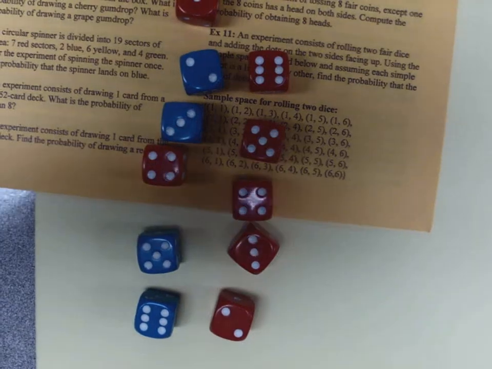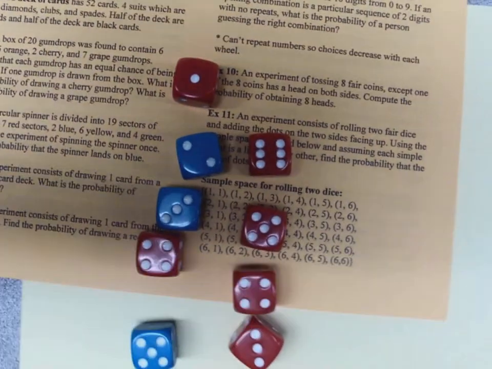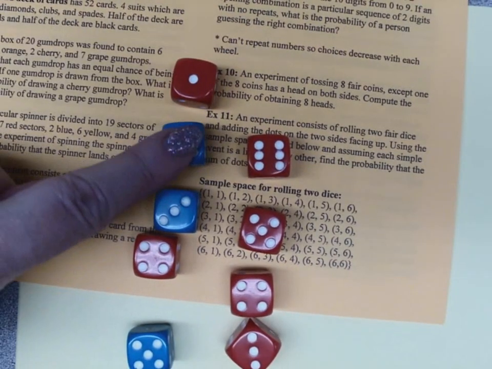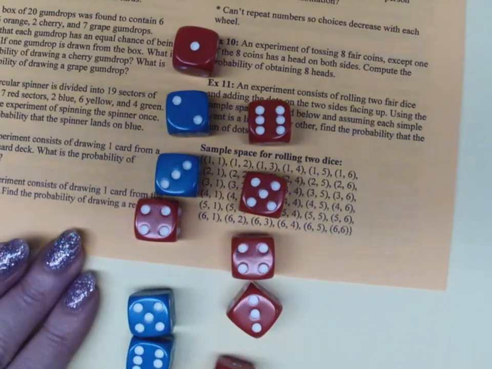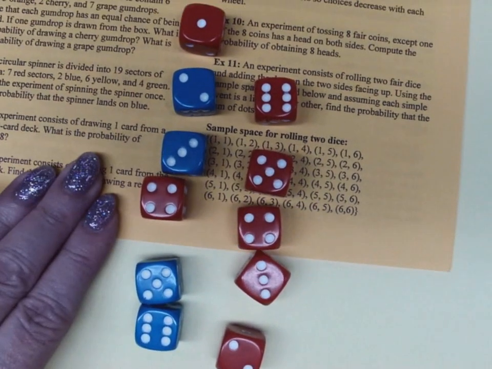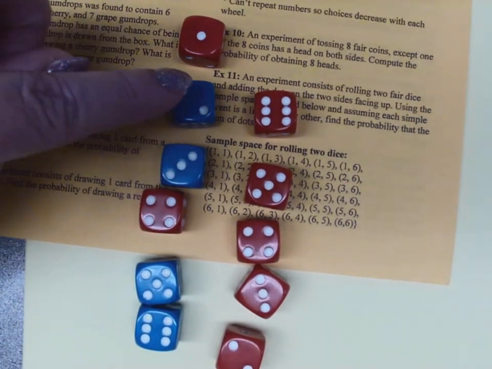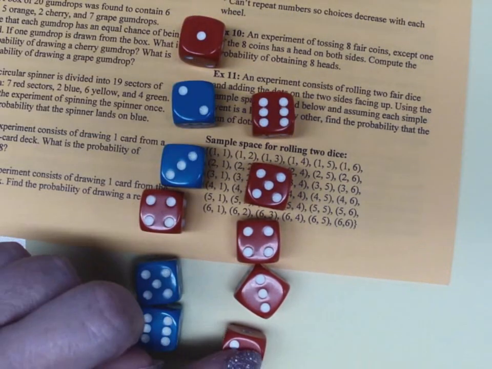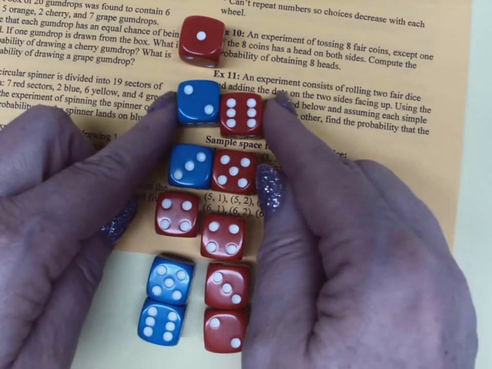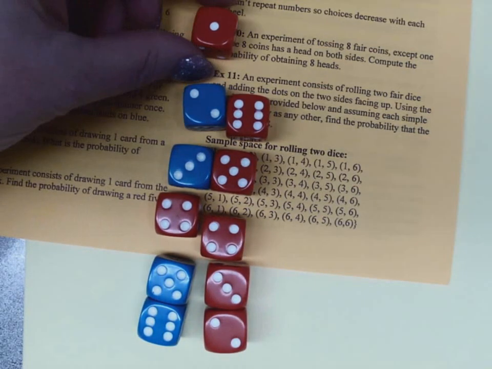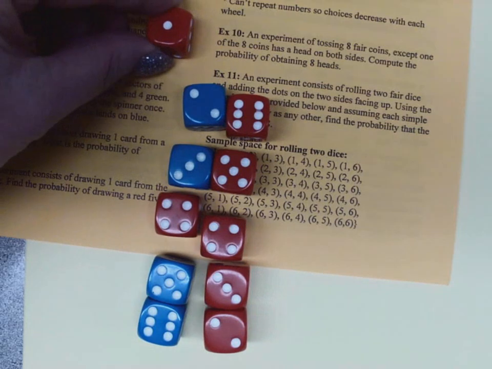So it doesn't matter if we roll the 2 first or the 6 first. There we go. It doesn't matter if we roll the 2 and then the 6 or the 6 and then the 2. These are the different ways we could add up to get 8. 1 cannot be used because, like I said, we don't have a 7-sided dice.